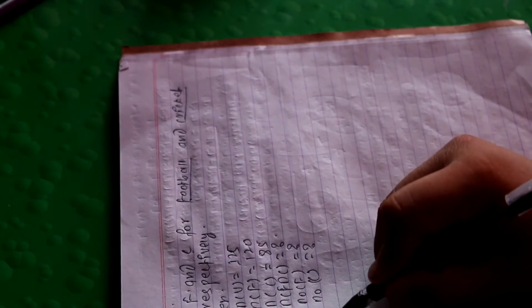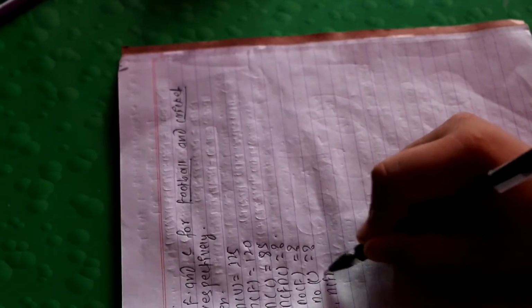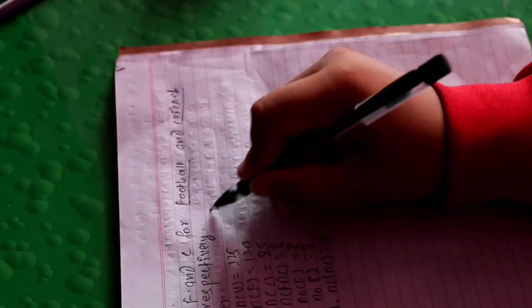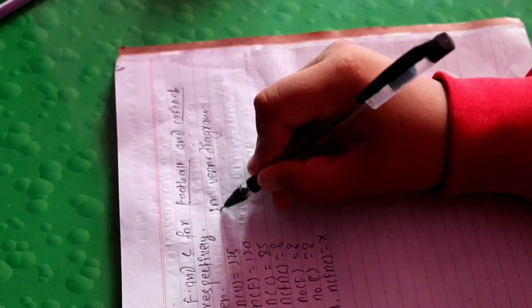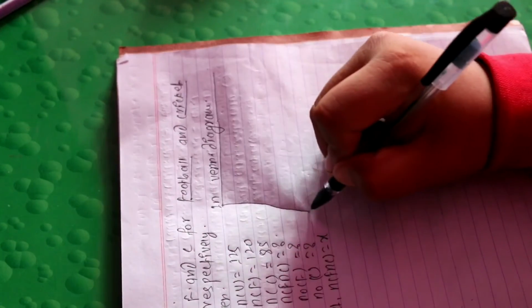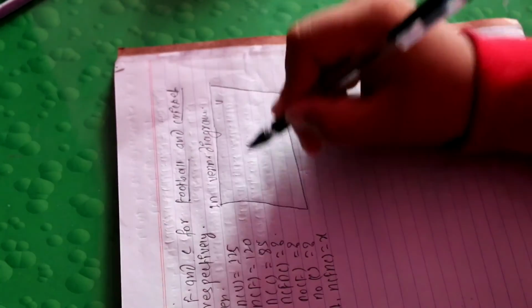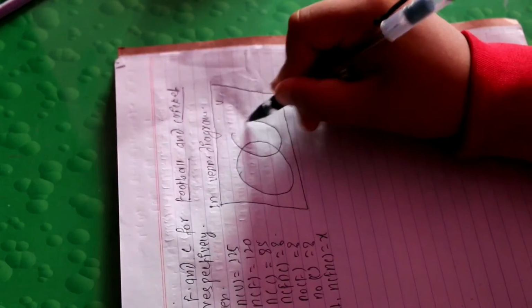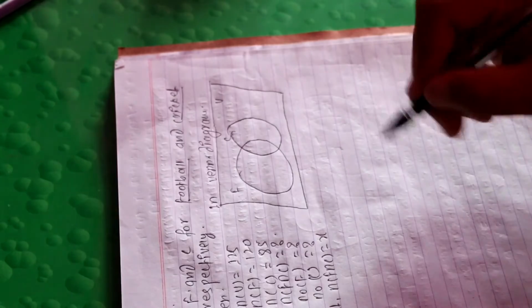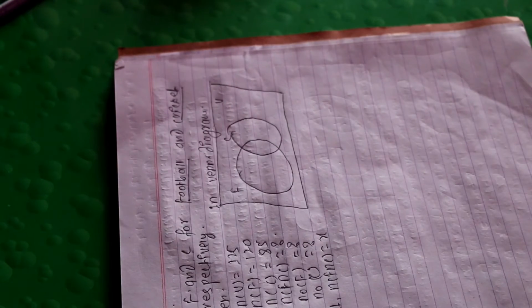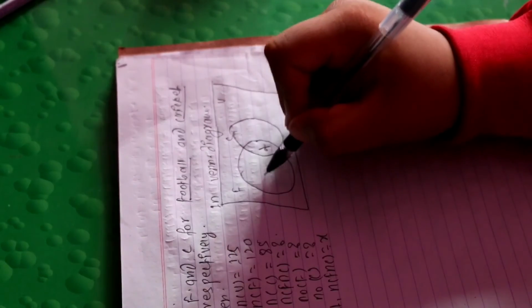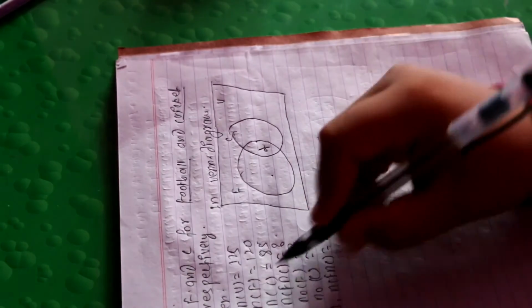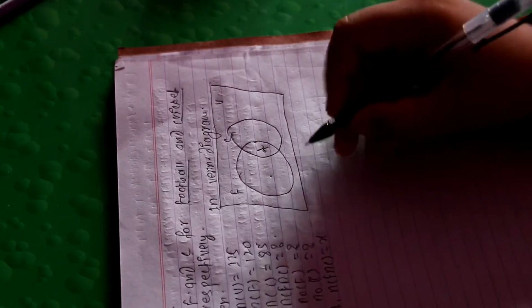Okay, now let's start. Let n(F intersection C) equal X. If we make a Venn diagram, it will be easy to solve problems of sets. In the Venn diagram there is a union set, one circle for football and one for cricket. As I already told you, we always start to fill the Venn diagram from the intersection. The intersection part is X, and now we have to fill in n(only F).